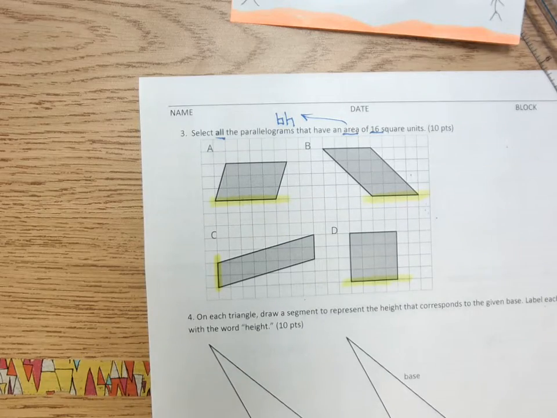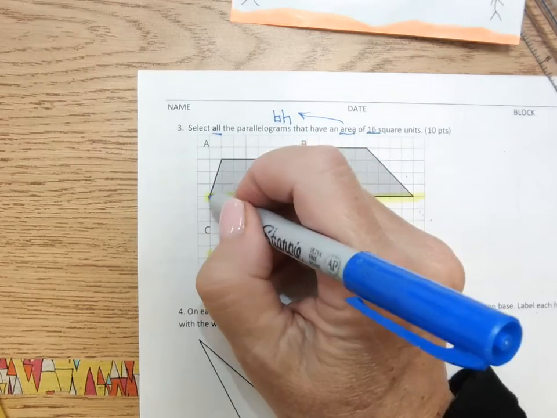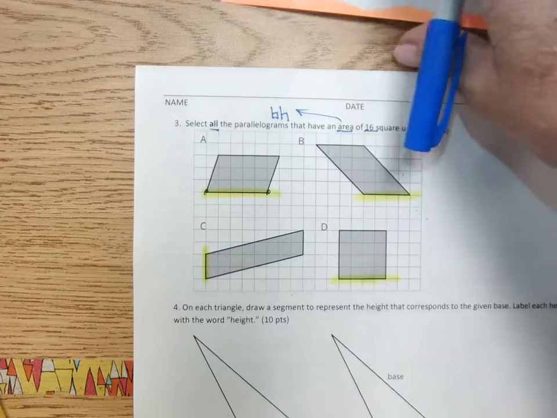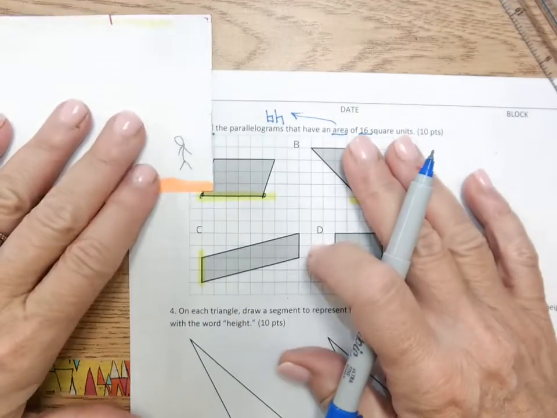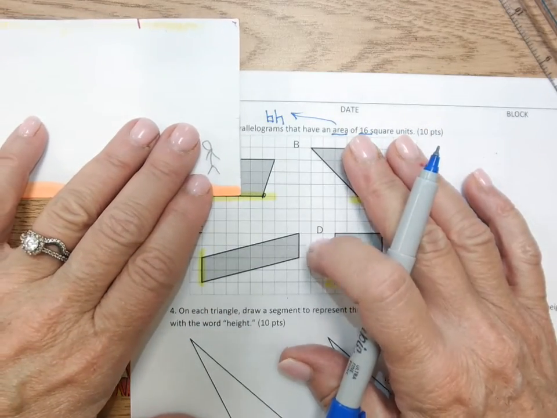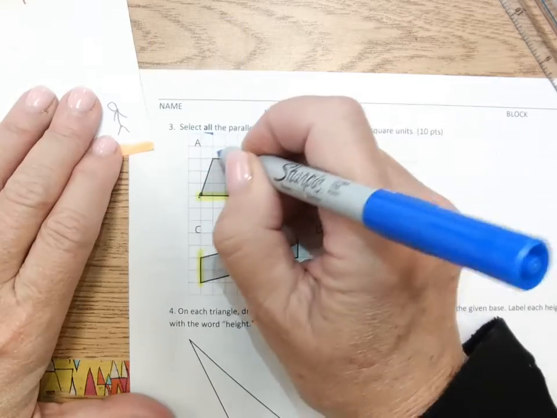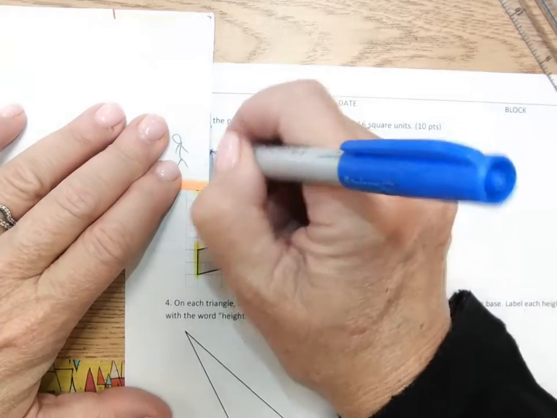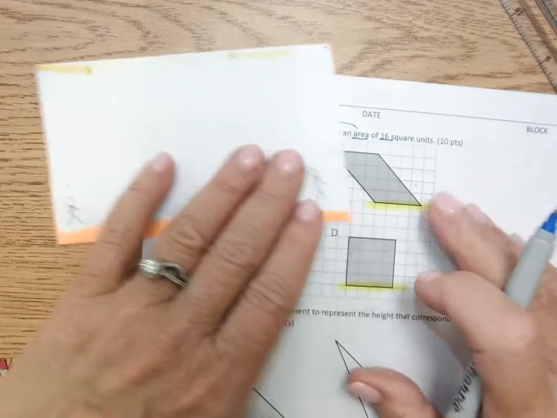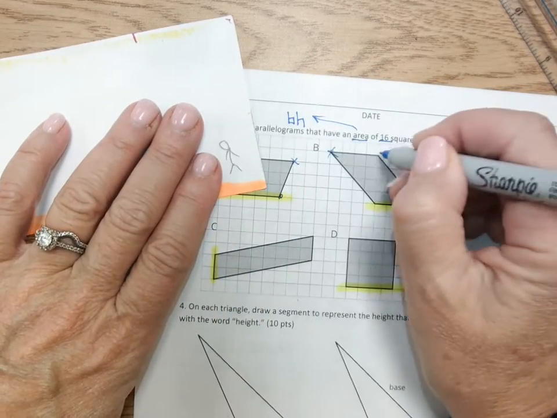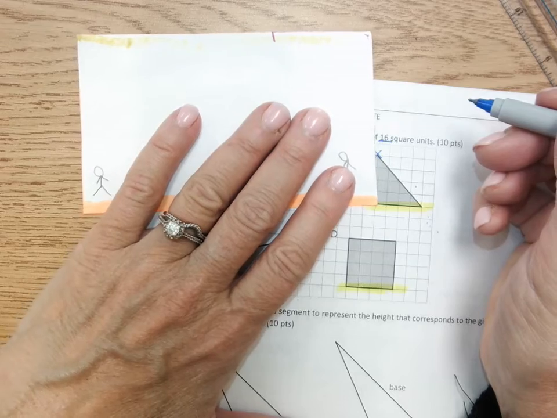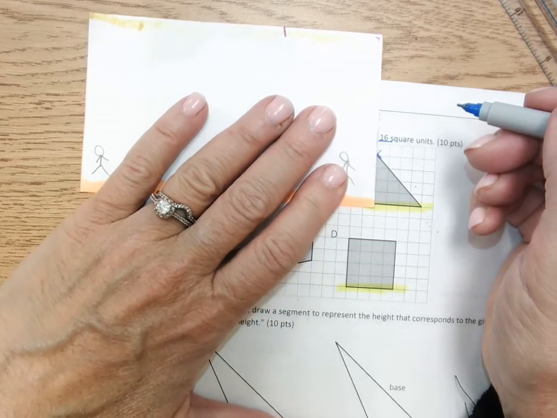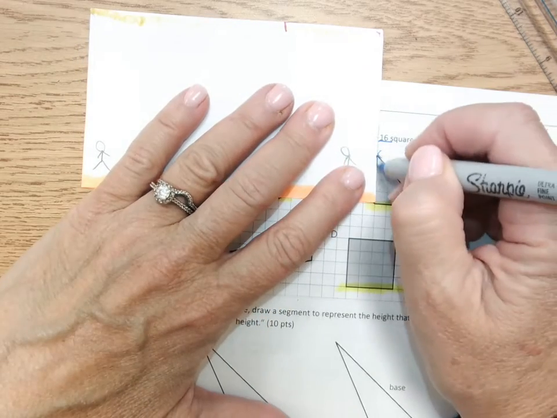So remember that we're going to slide along our base, have our little guy walking along the base, walk, walk, walk. I could stop here or I could stop here. It doesn't matter. So walk, walk, walk, stop there. That's my height. All right. This one, I could stop here or I could stop here. So I'm going to walk, walk, walk. Stop right there. Got to make it straight, make it a right angle.